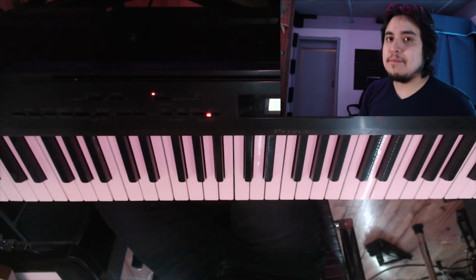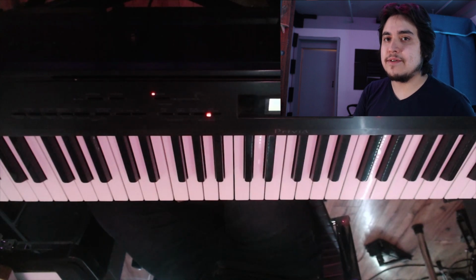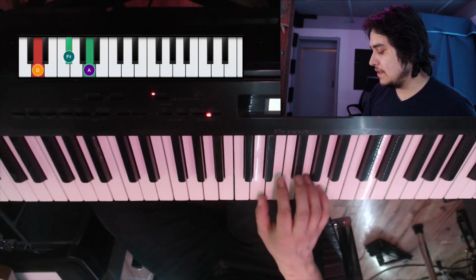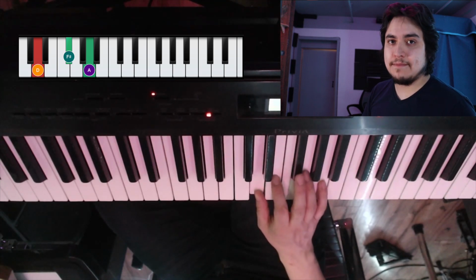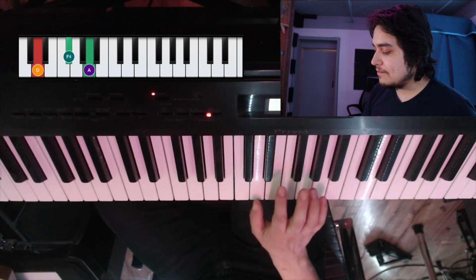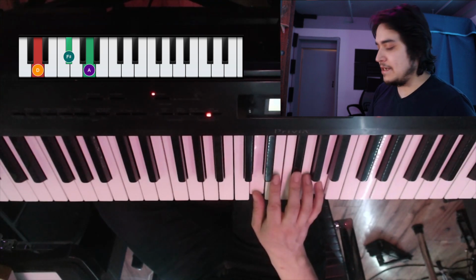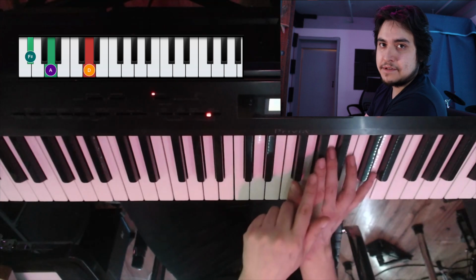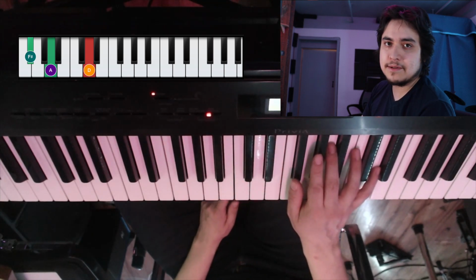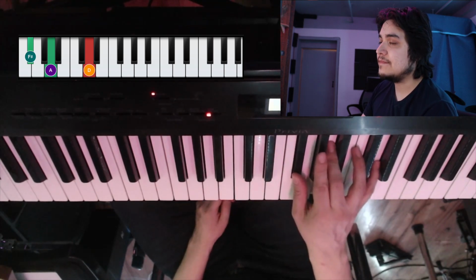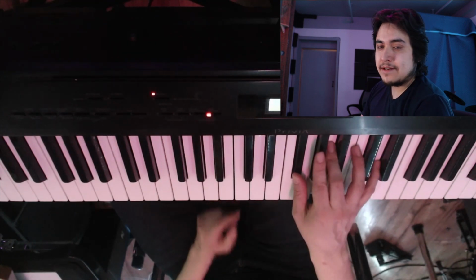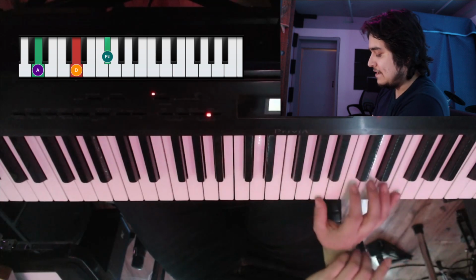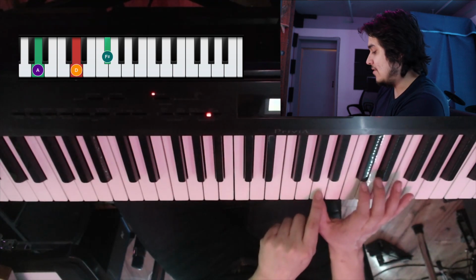So let's apply the same concept on another chord. Let's go to, let's say, D major. So we have D, we have F sharp, and we have A. First inversion, we're gonna send D to the top, and this time F sharp is gonna be on the bass note. We're gonna do the second inversion. We're gonna send F sharp to the top, and this time we're gonna have A on the bass.